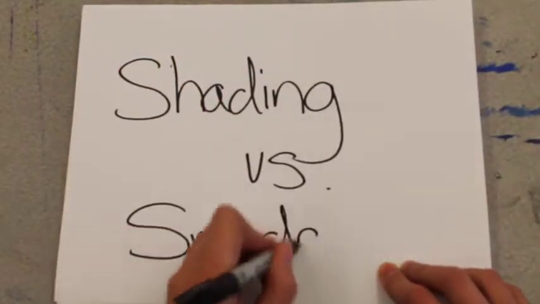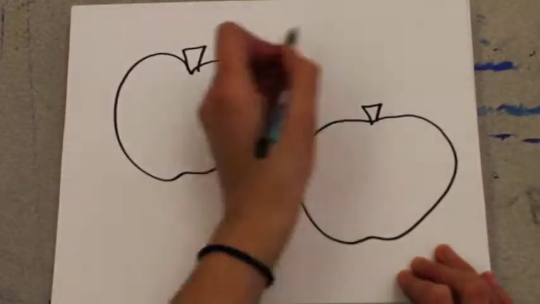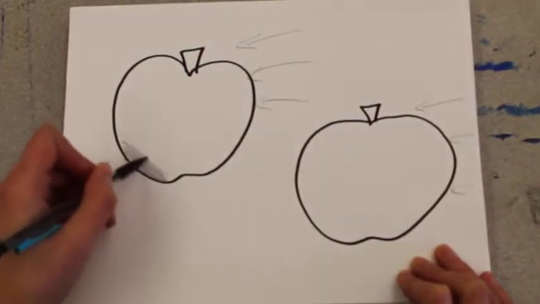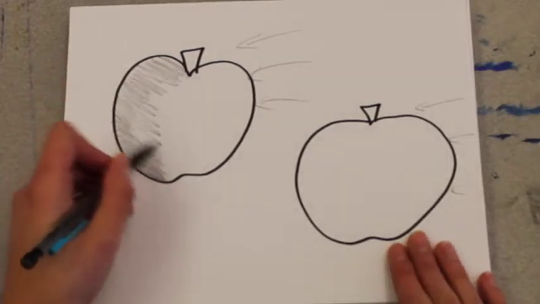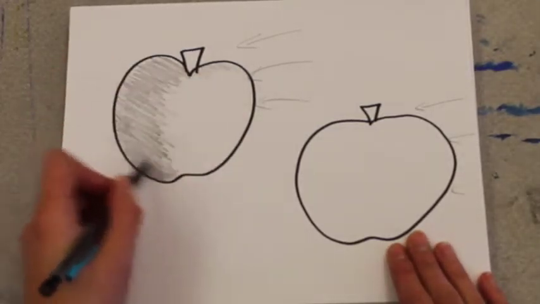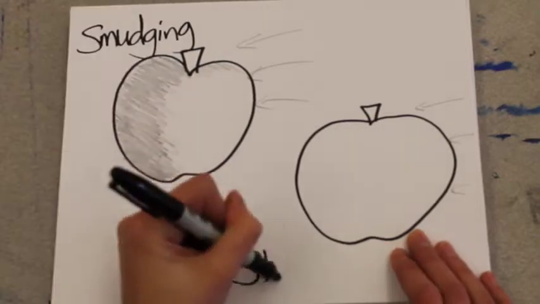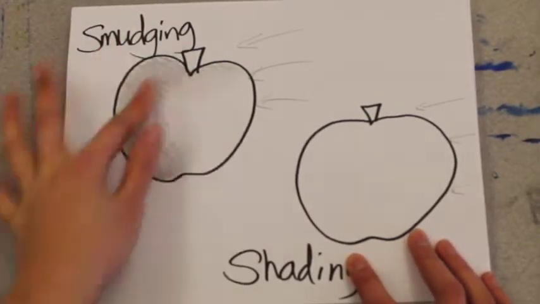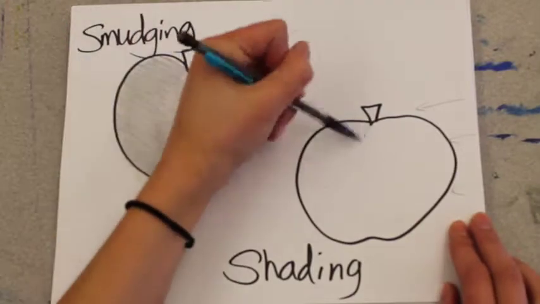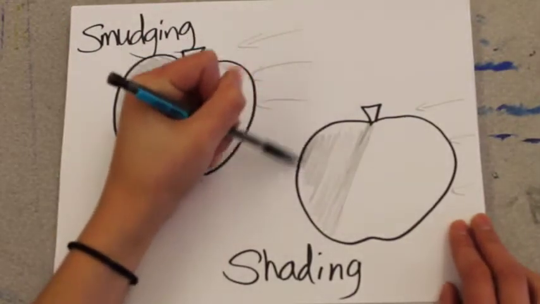I'm going to show you the difference between shading and smudging. So I'm going to draw two apples. I have my light source on the right side. On the first apple on the left, I'm going to demonstrate smudging. So I'm just going to lay out my values, clearly have that form, and I'm taking my finger and just smudging my graphite pencil strokes. Notice how my apple instantly went flat and it got really messy.